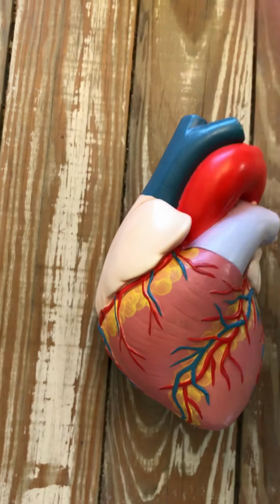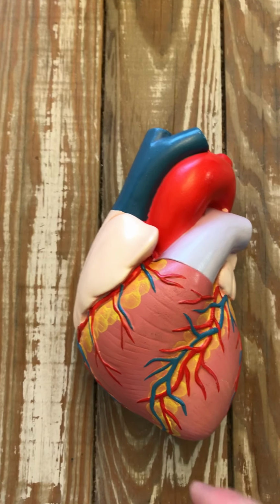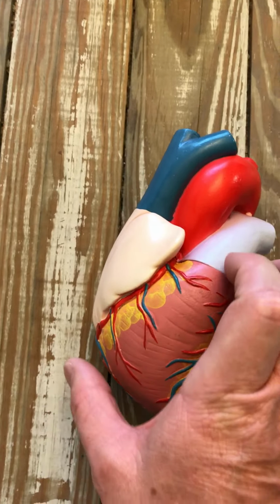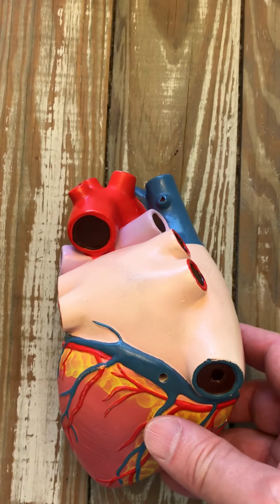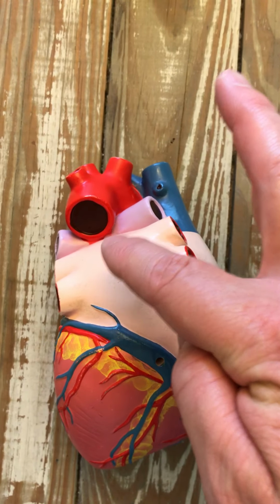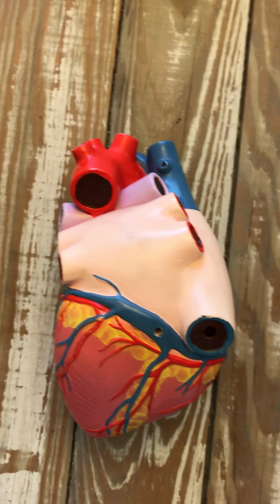So here again is our right atrium. Here's our right ventricle, left ventricle. Again, there's the apex. So there's some things we can see superficially. And if we flip it over to the back right here, if we can get it to sit still, here's our left atrium. Notice how you can see it a whole lot better from the back.